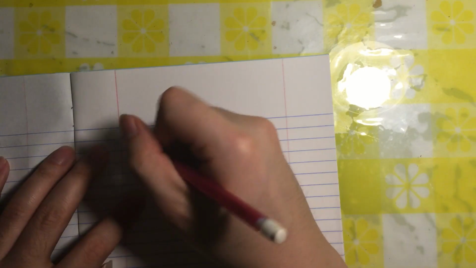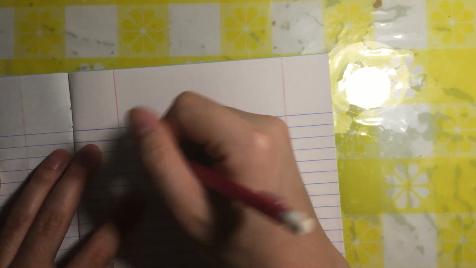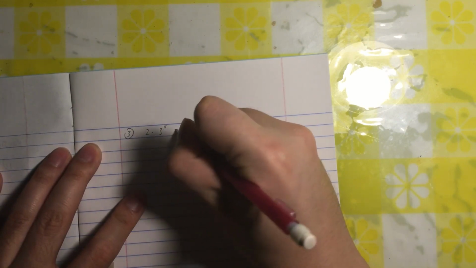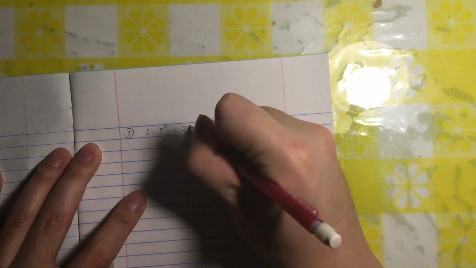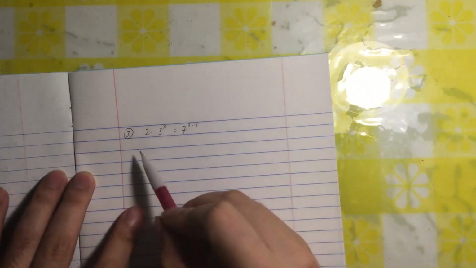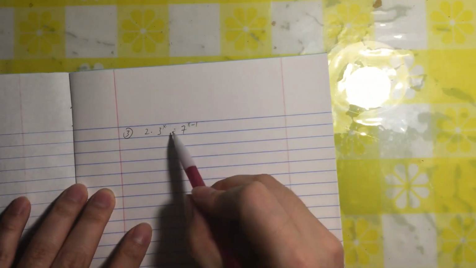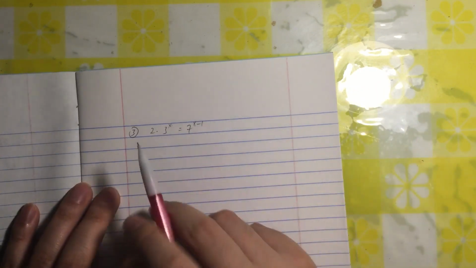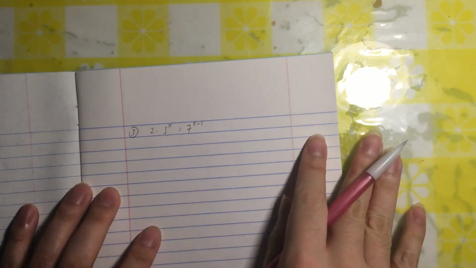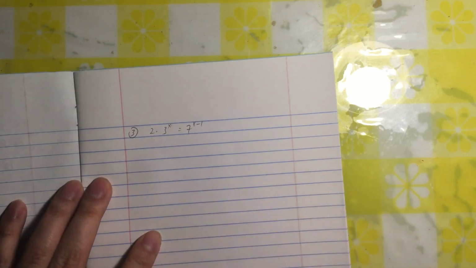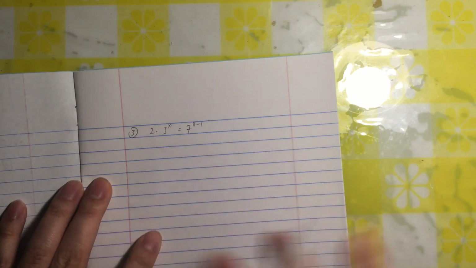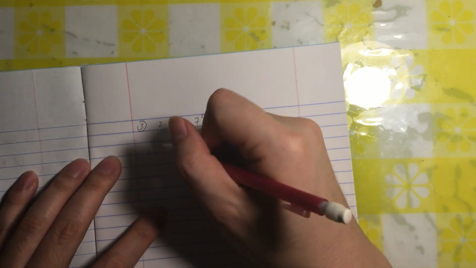Next example, 2 times 3 to the power of x equal to 7 to the power of x minus 1. If there are x on both sides, we directly apply either common log or natural log on both sides. Then we apply the natural log on both sides.